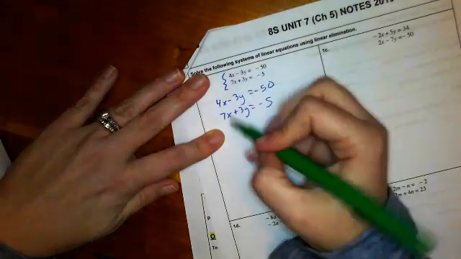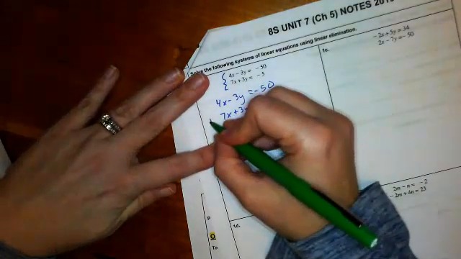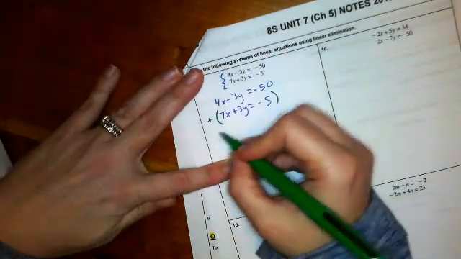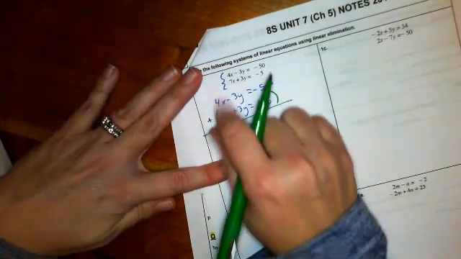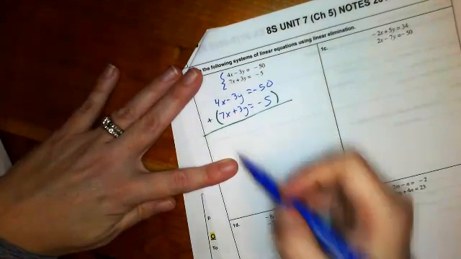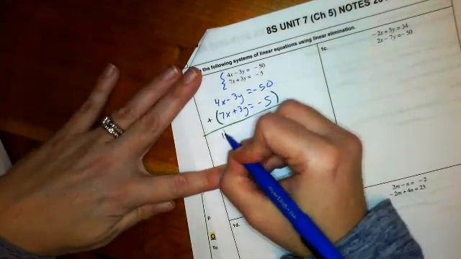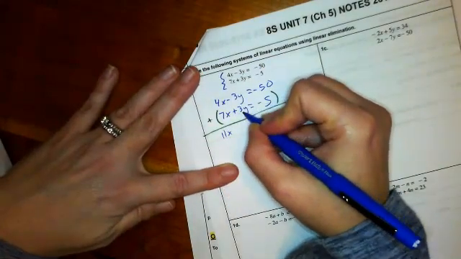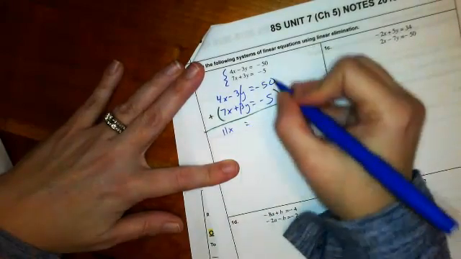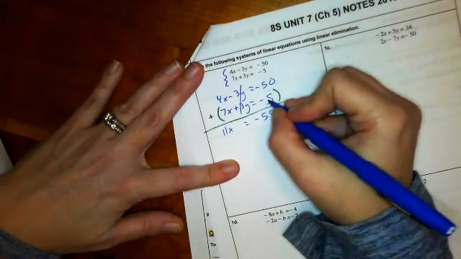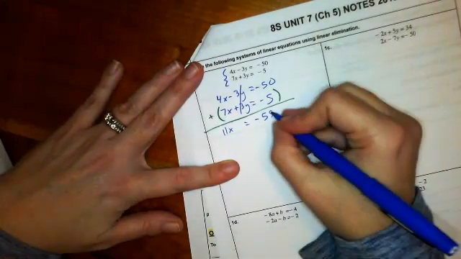Okay, I'm going to go ahead and I'm going to add these. Remember, you're adding the bottom to the top. I always put this in terms of addition. Okay, and then I add up and down. So we've got 4x plus 7x, which is 11x, negative 3y plus 3y. Oh, that's perfect. They cancel out. Okay, and then we get equals negative 55. Negative 50 plus negative 5 is negative 55.